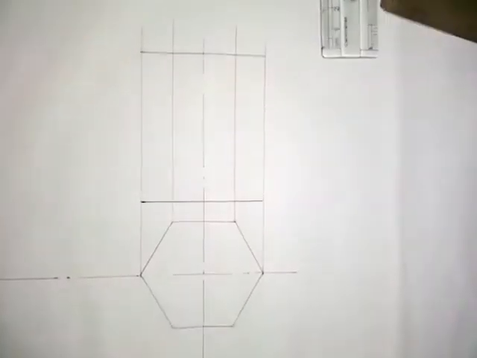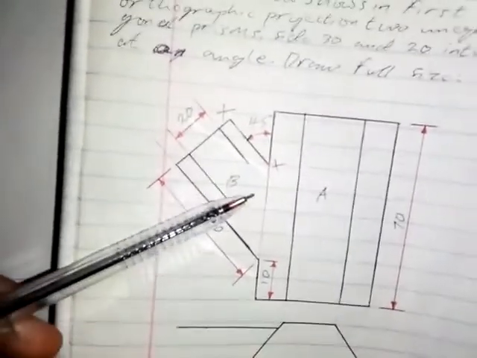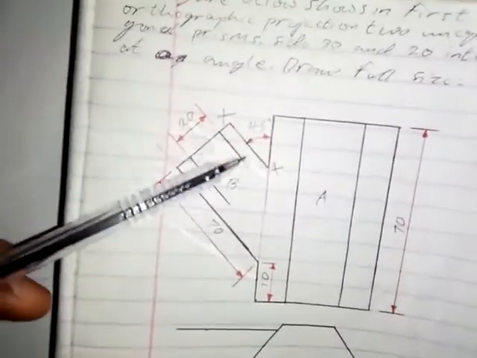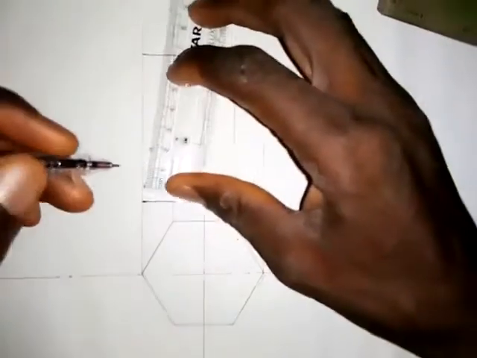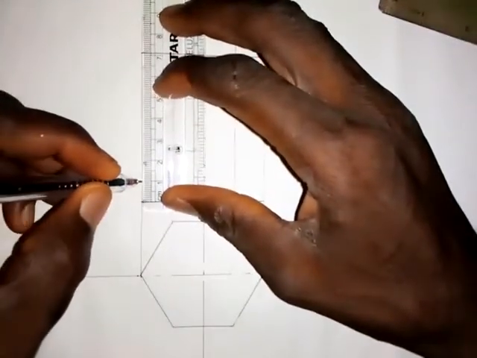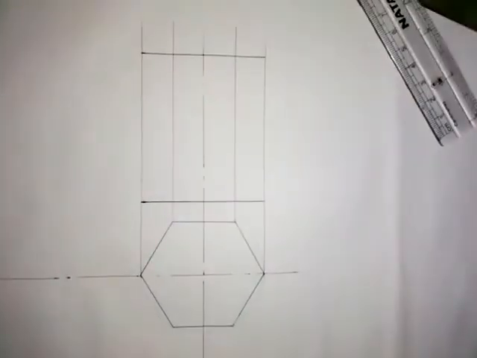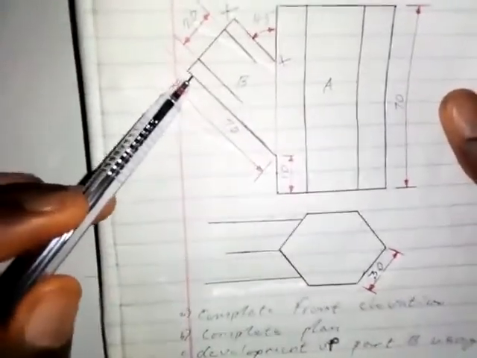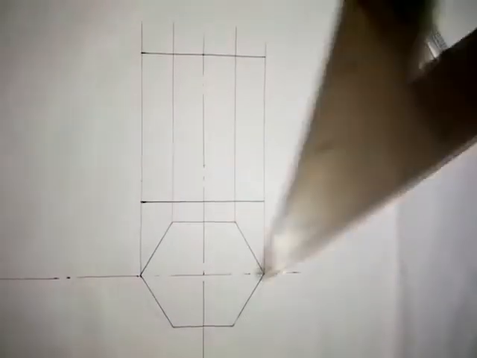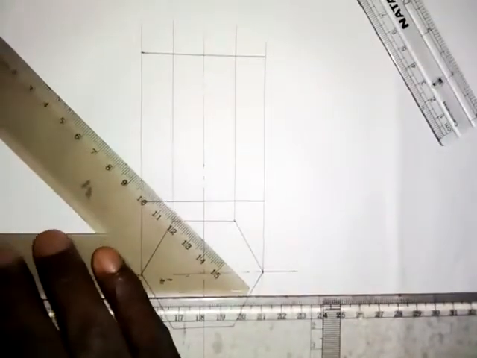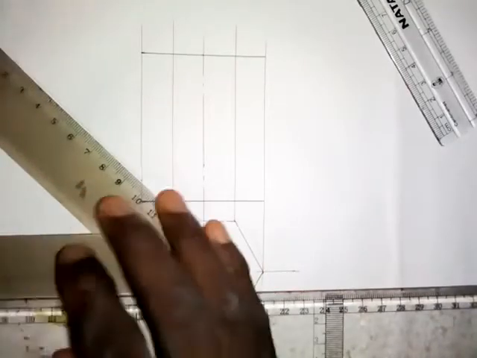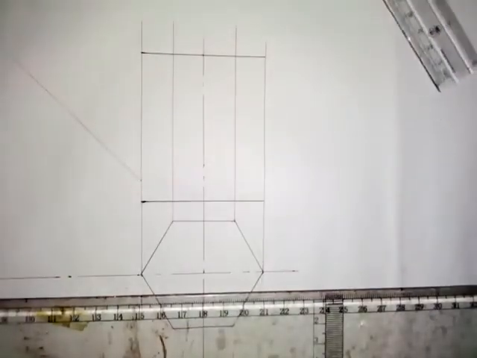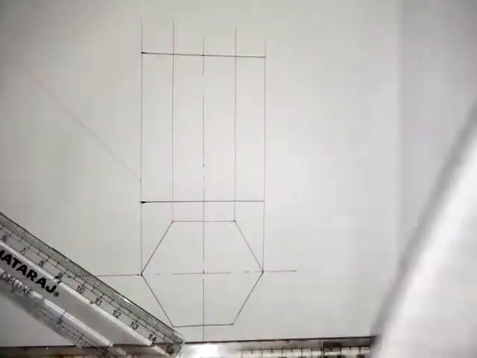Then to draw the penetrating hexagonal prism, the distance from here to here is 10 millimeters. So take a measurement of 10 millimeters from here. Then, as we know that this line is inclined at an angle of 45 degrees, with your 45 degree set square, draw a line in this direction.